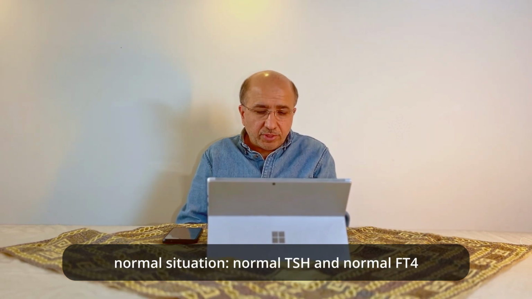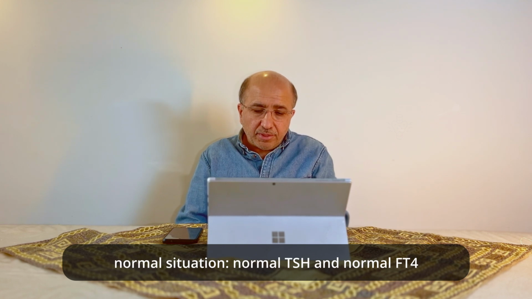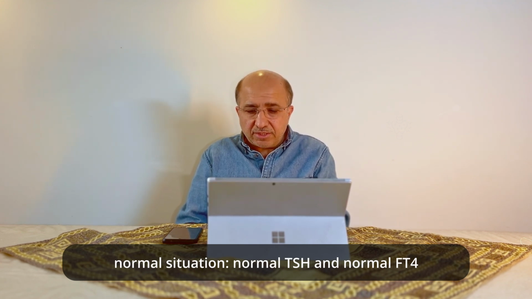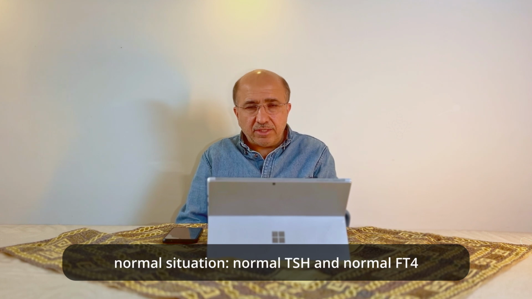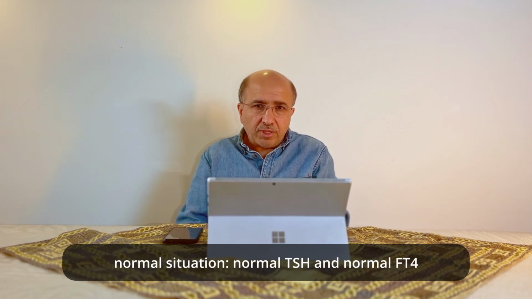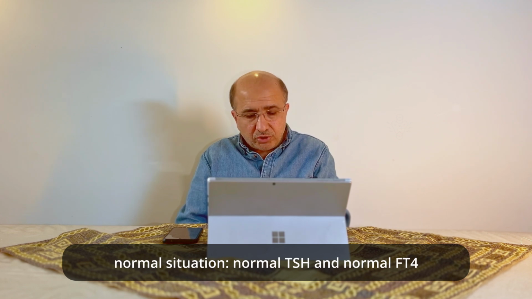In a normal situation, when the thyroid has a little problem, FT4 decreases and then the hypophysis senses it and secretes TSH, and then TSH can regulate the thyroid gland and the level of FT4 can come back to the normal situation.